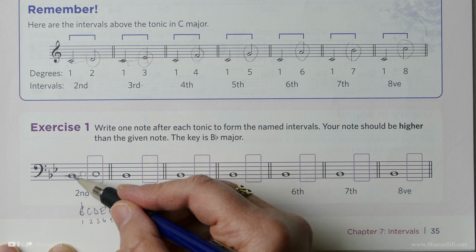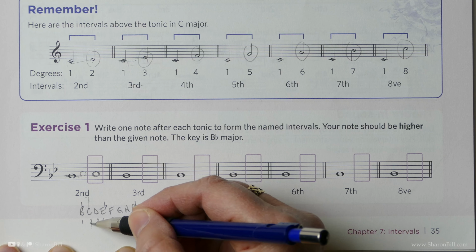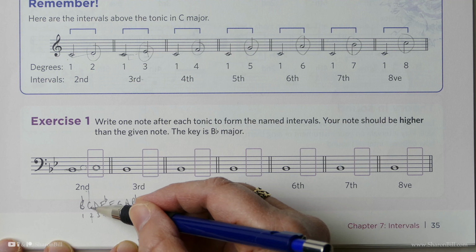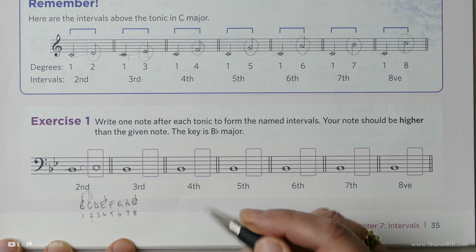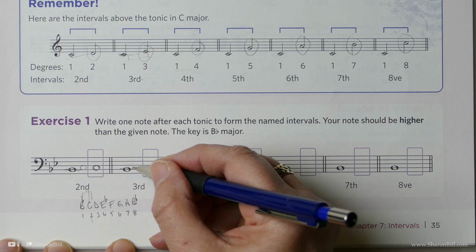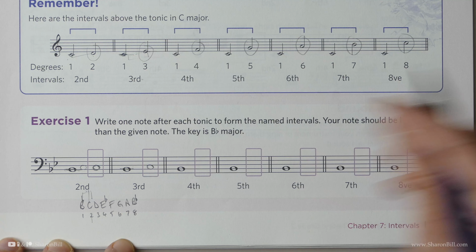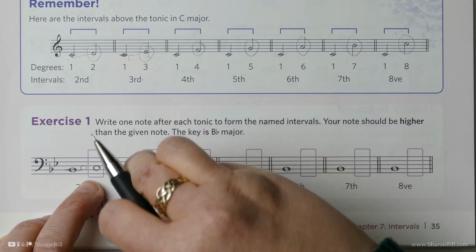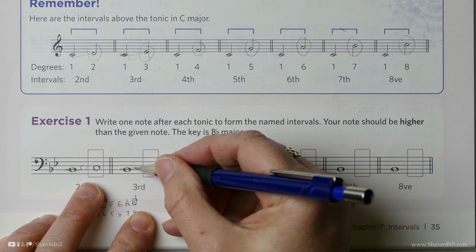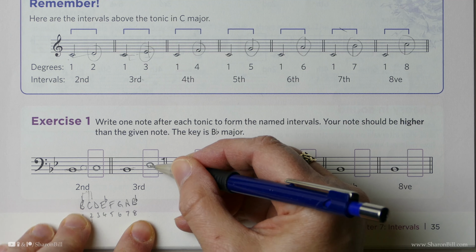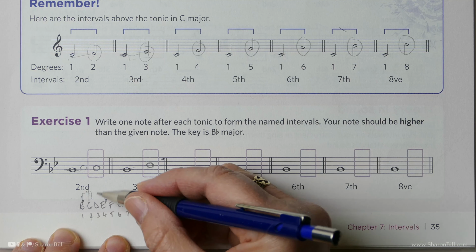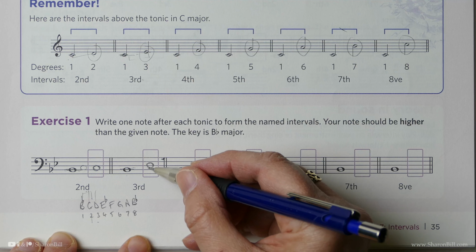And so there, from B flat to C, we can see is going from step 1 to step 2. So there's our interval of a second. So here, 1, 2, 3. Oh, I counted 3 and then wrote 2 again. 1, 2, 3 takes us to the D. There's a third.